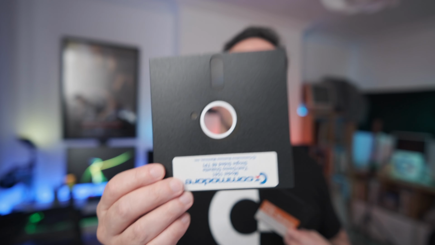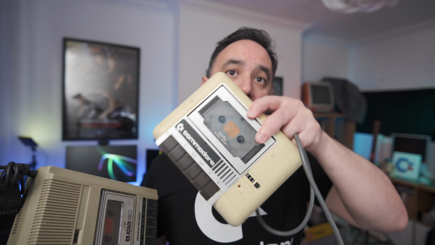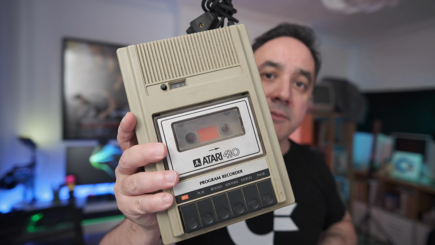The second most common media type was a floppy disk, like this one. This is a 5 1/4, and this is a 3 1/2. Depending on which one, you will need a particular drive for them. For the cassette, you need something like this, a tape recorder, like this Commodore Datasette, or this one for the Atari. But for some computers, you didn't have to buy a specific one from their manufacturers. You could use normal tape recorders.